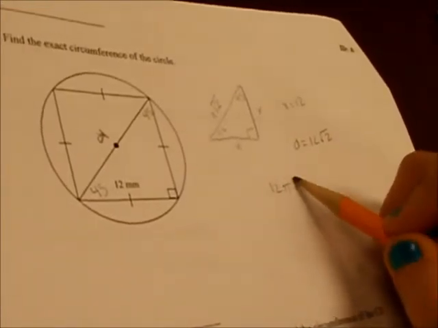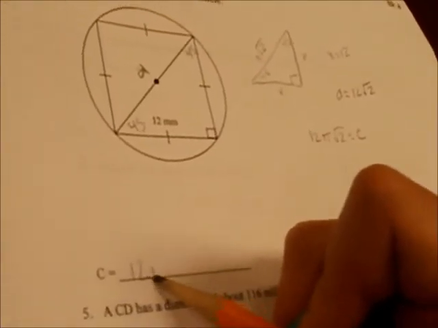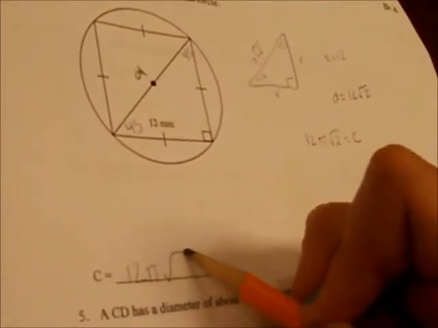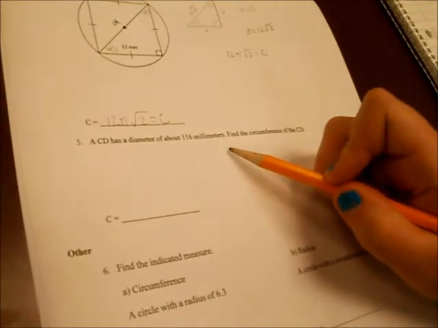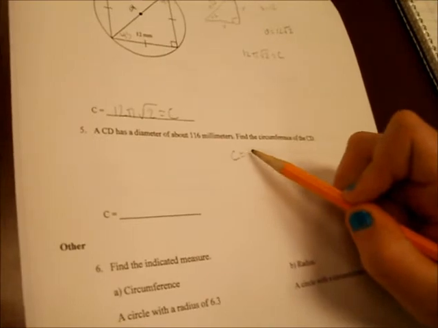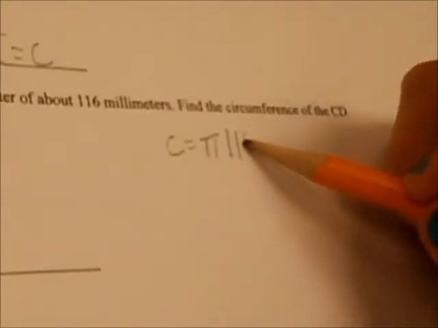And to find the circumference, you have to take 12 pi square root of 2, which is the exact answer. So you don't have to do anything more to it. So the circumference equals 12 pi square root of 2.